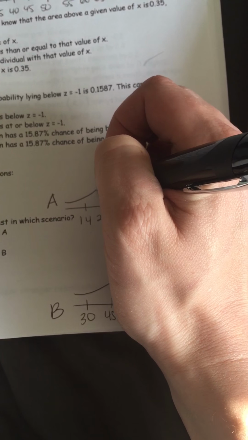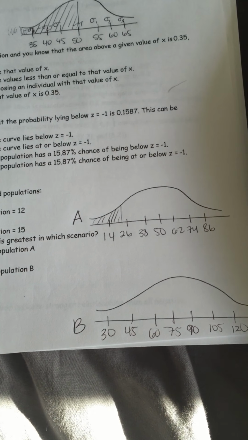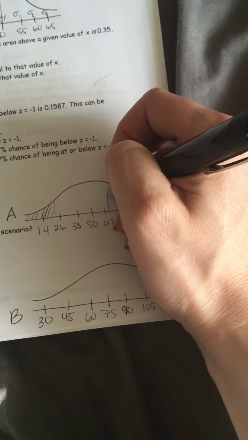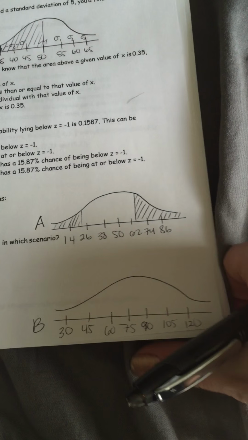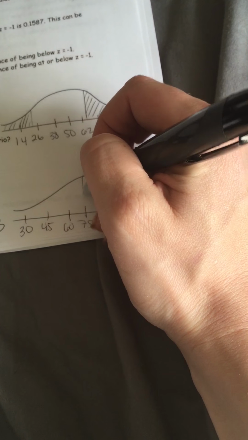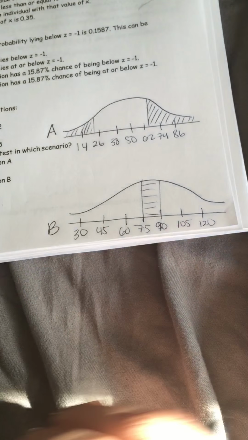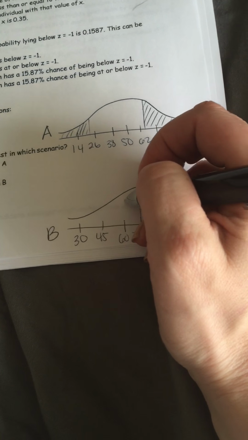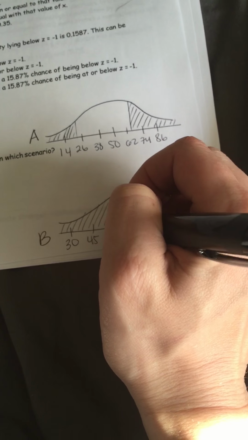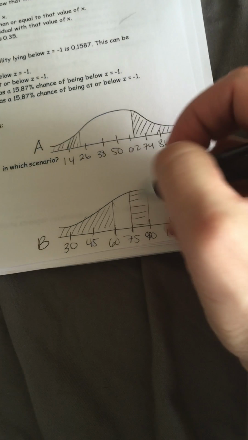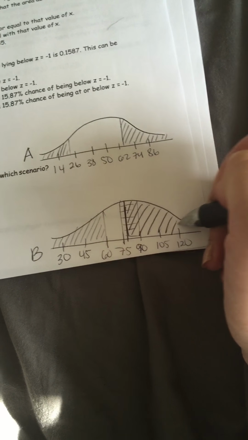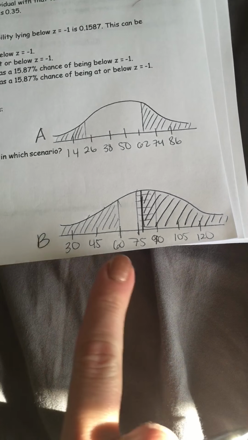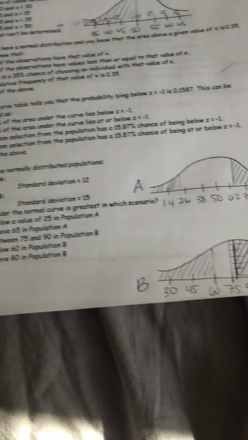So area below 25 in population A. Well, let's say that 25 is about here. That'd be this area there. Area above 65 in population A. Well, let's say 65 is here. We're looking at that area there. Area between 75 and 90 for population B. Well, that's that sliver there. Below 60 in population B. That's that area there. And then area above 80. Well, 80 is between 70 and 90. It's probably closer to here. So I'm looking at all that there. So if we compare the different sections, the answer E is going to give us the largest area under the curve.